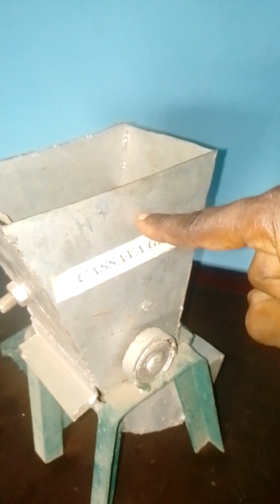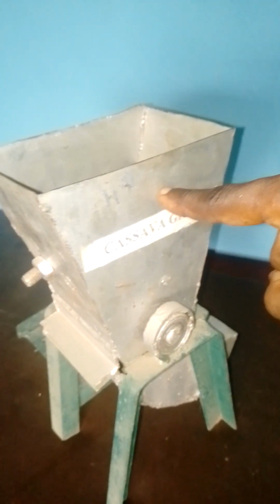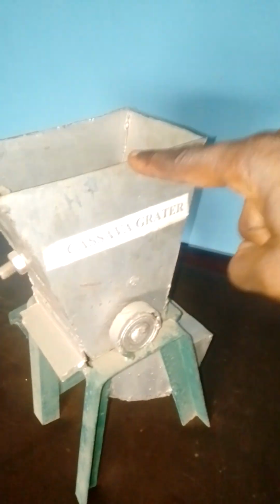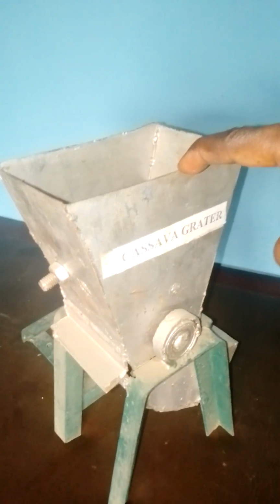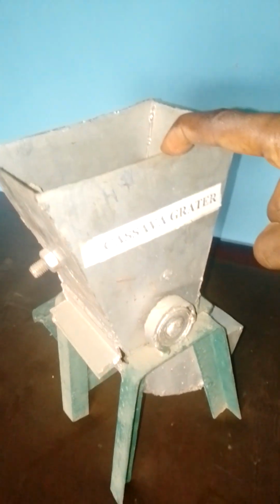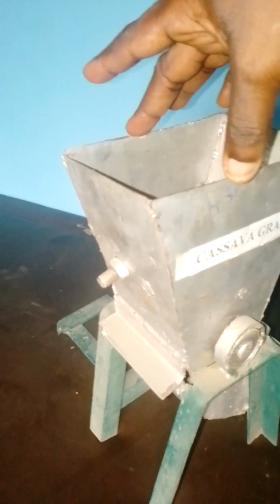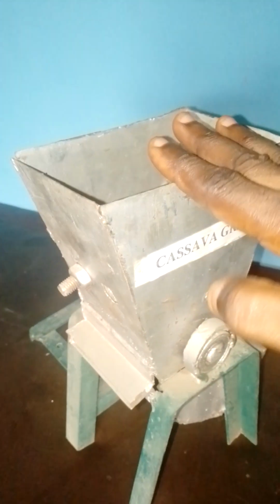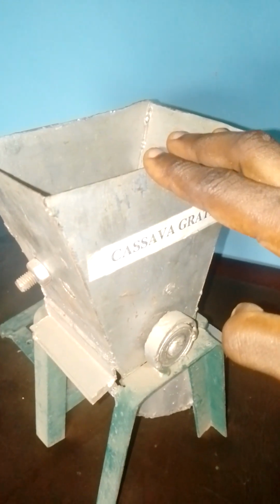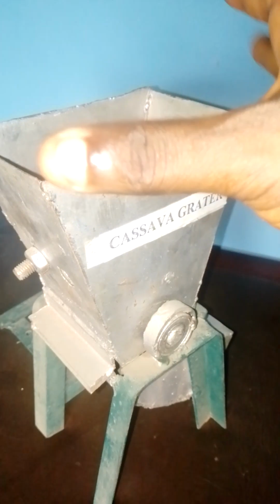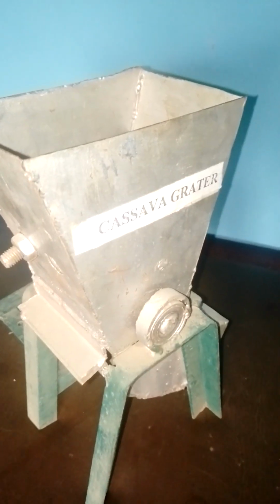The first part here is what we call the upper, and this will be very important for some of us undergoing training in agricultural technology or agricultural engineering. This is what we call the cassava grating upper, or cassava grater upper. Of course, it holds the tuber of cassava.